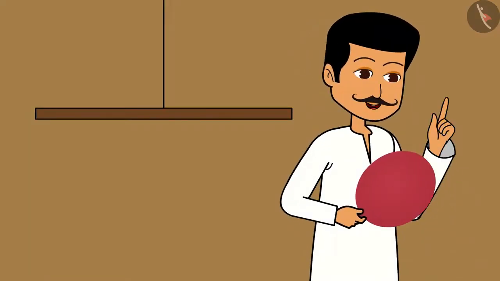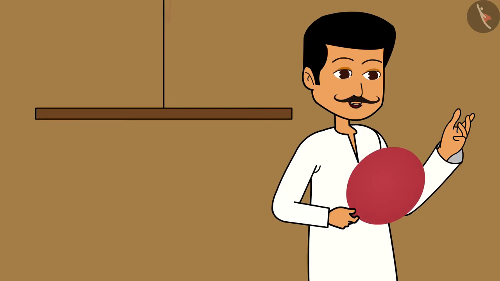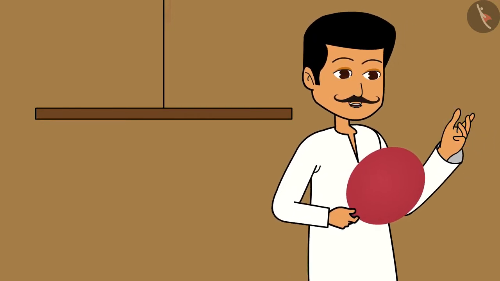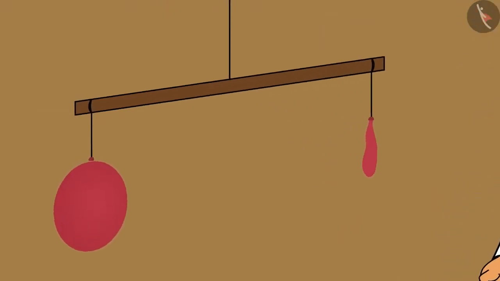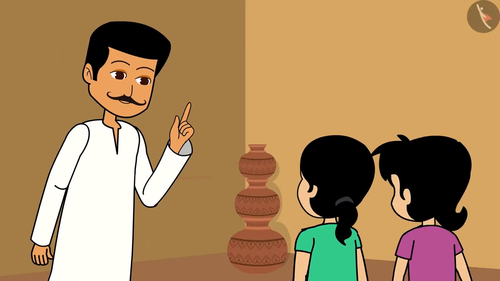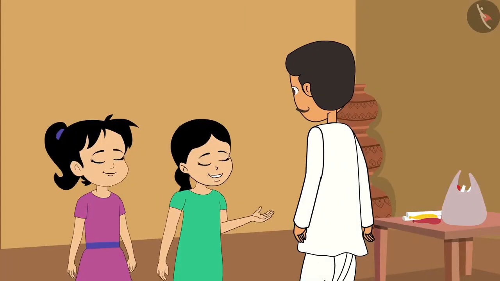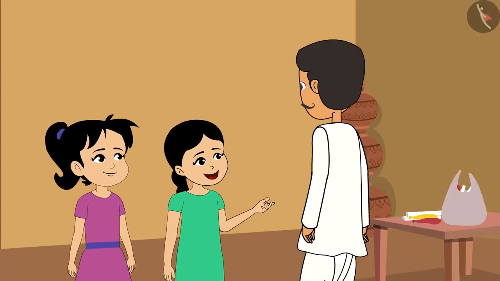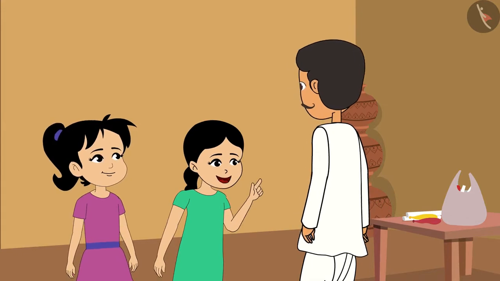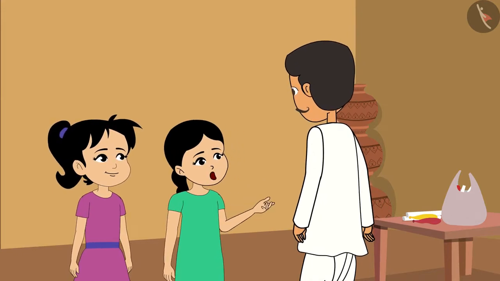I will now tie one balloon each on either side of this rod and balance them both. Next, I will prick a balloon. What did you see? What is this? A balloon exploded, but why did the rod lean towards the side where the balloons did not burst?